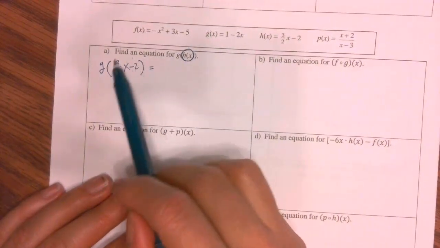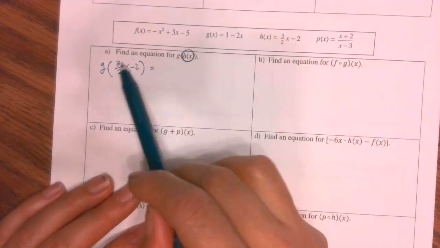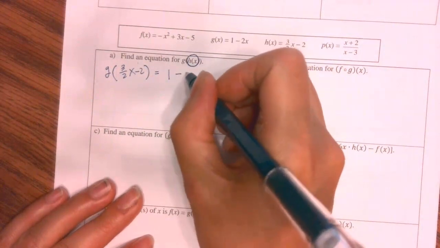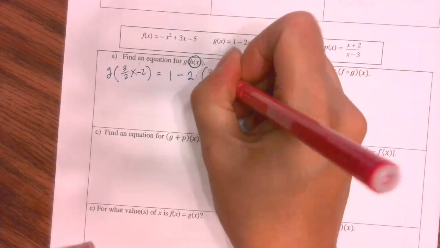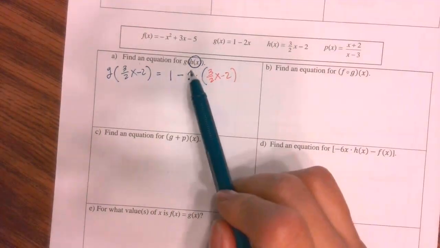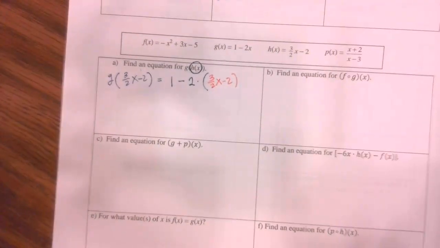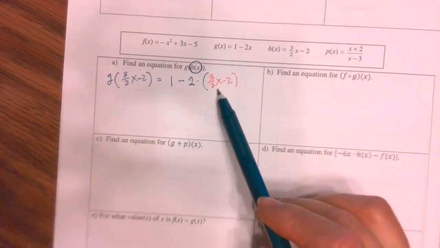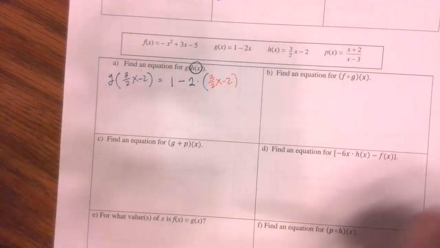So I take this whole thing, I'm going to put it inside of the x. I'm going to substitute this x with this whole expression, like this. 1 minus 2 times the whole thing, 3 half x minus 2. Easy way you're thinking about is this. You take the whole h of x, you plug it into function g. You take this whole thing, you plug it into this x here, like this. Notice I didn't do the 2x times this. Instead of x, you put it in, substituting it.